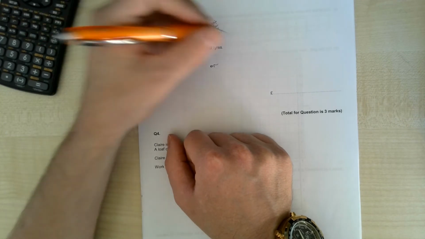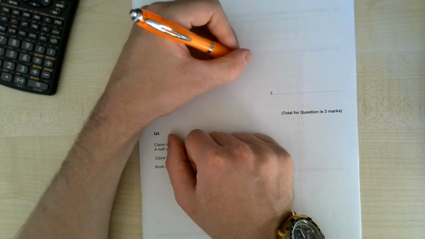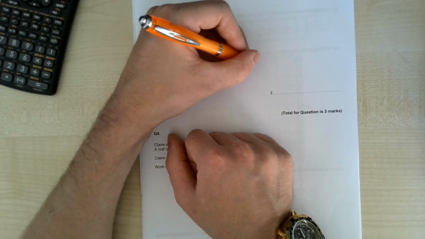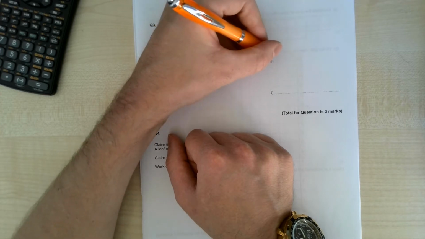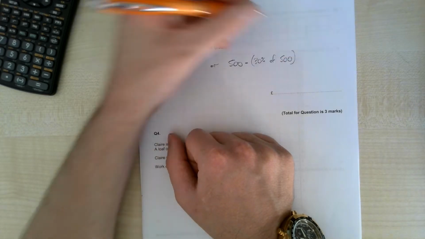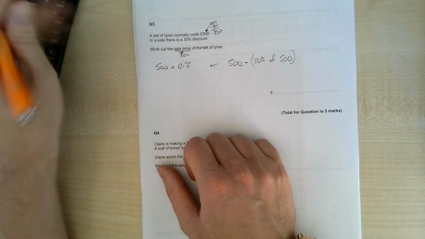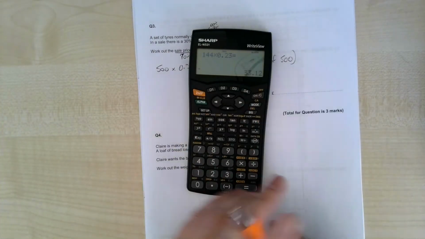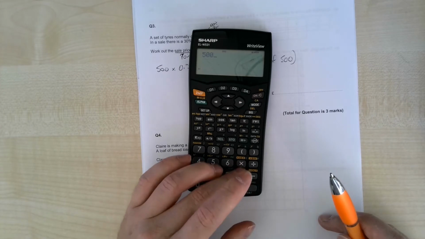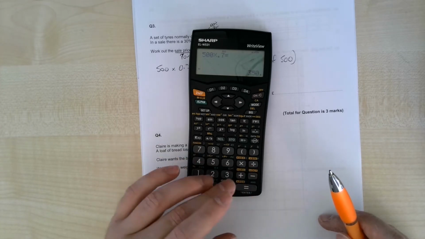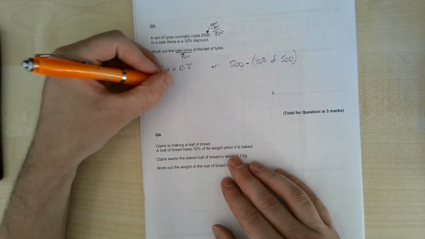Or if you prefer, do 500 and then take away 30% of 500. Either way guys, I end up with, if I multiply this, I'll do it here actually. So we've got 500 multiplied by 0.7. 350 is our answer, so that's actually the very final answer.